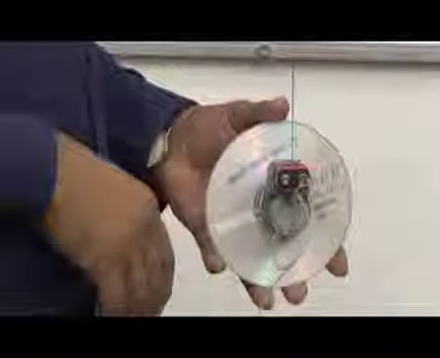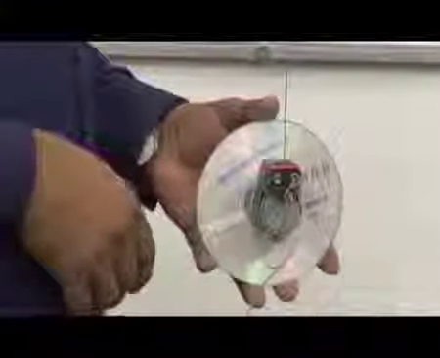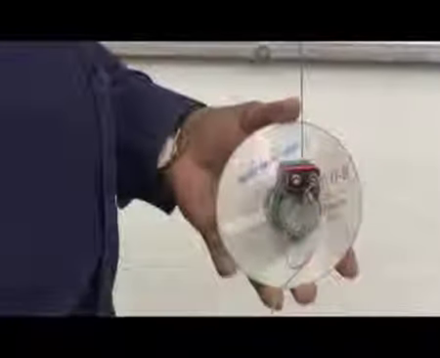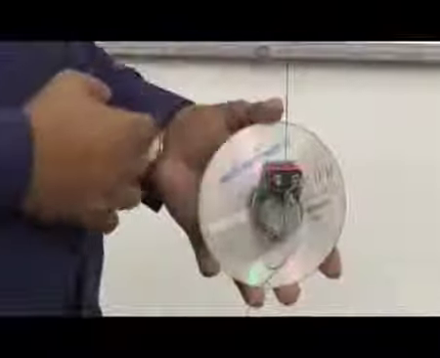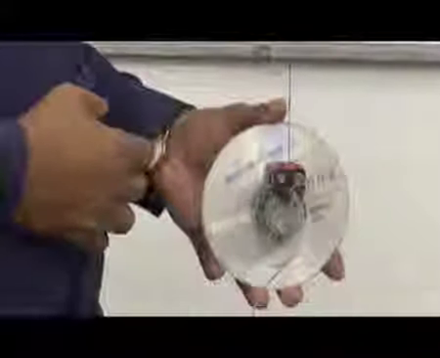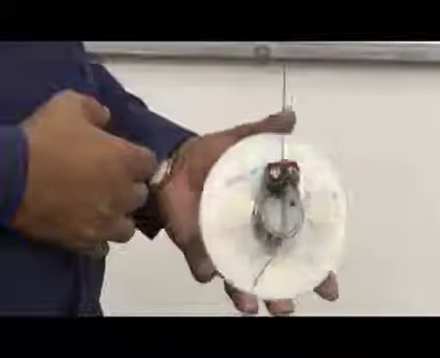First, let me analyze the situation. What happens if I leave this disk? I'm holding this disk here using my fingers and thumb. If I release it from here, what happens and how do I analyze that? If you just release it, see what happens.